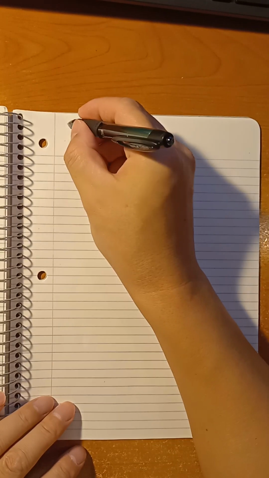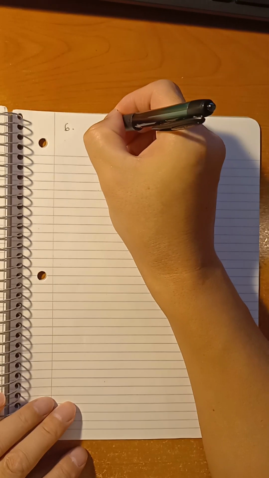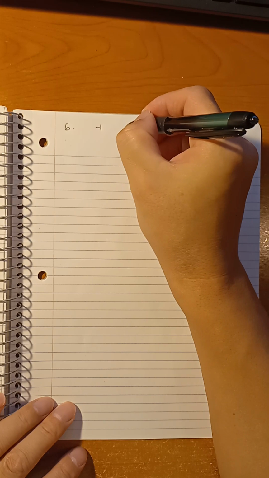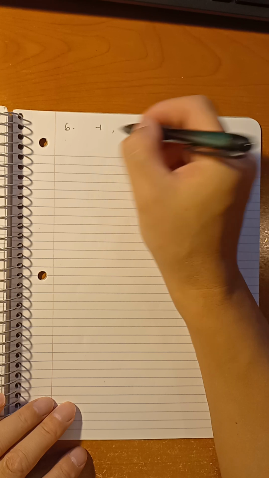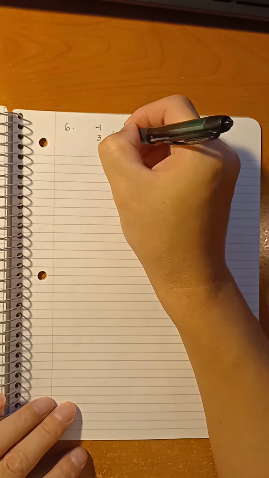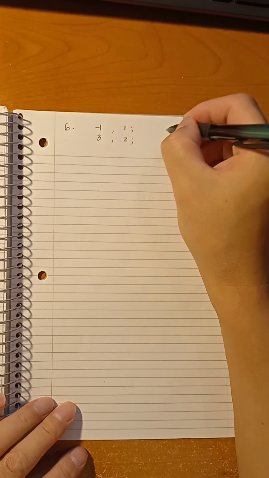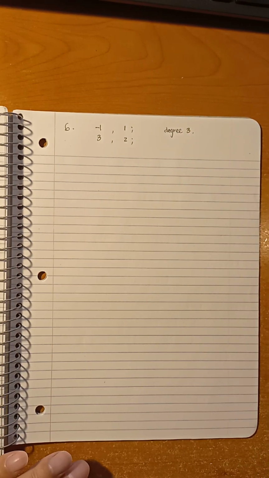Okay, problem 6. Form a polynomial function whose real zeros and degree are given. So we want 1 as a zero with multiplicity 1. Negative 1 is a zero, multiplicity 1. 3 is a zero, multiplicity 2. And the degree is 3.